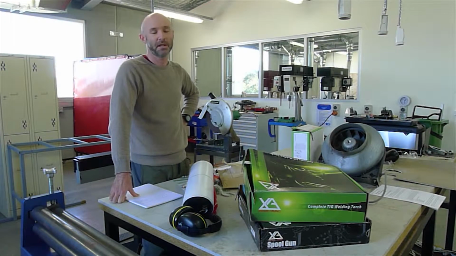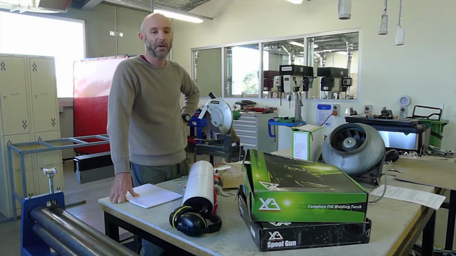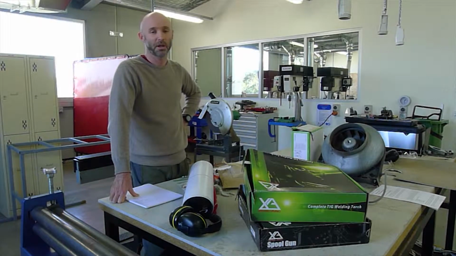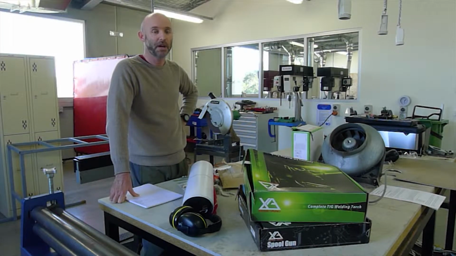So recently I visited a company in Reed called Curtin Engineering, and they are currently in the process of building a drying unit for ore production for a major mining client. And so I had a look at some of the processes that they were using there to manufacture that.